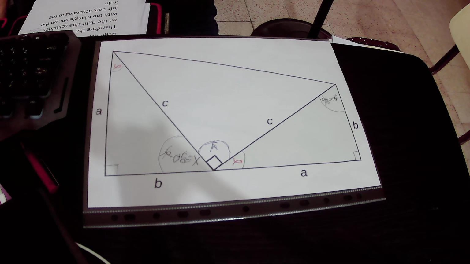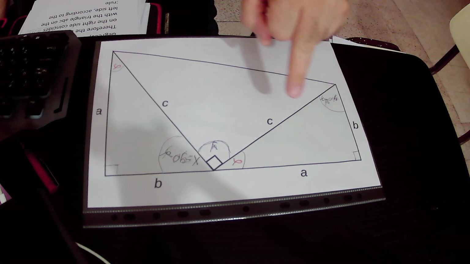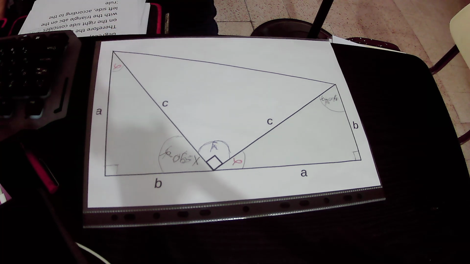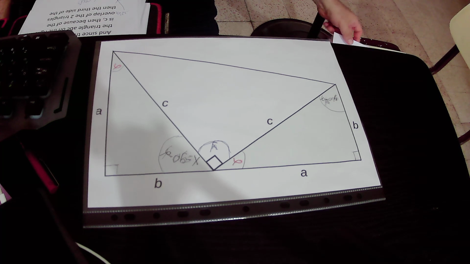Okay, so therefore triangle ABC on the right side coincides with the triangle ABC on the left side according to the rule side angle side.